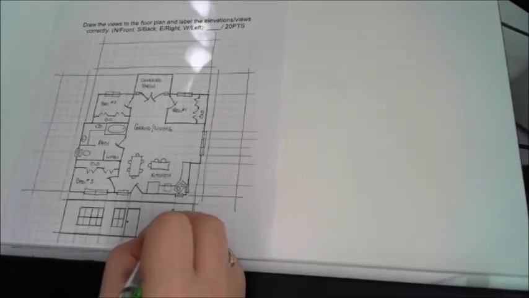For those of you that need it, feel free to go back in and draw the casements around it. Some students feel the need to do this. I honestly don't care if you do it. I'm just going to be looking, do you have the basic views? Because I just want to see, can you draw those? All right, and you're going to finish drawing it on your own.